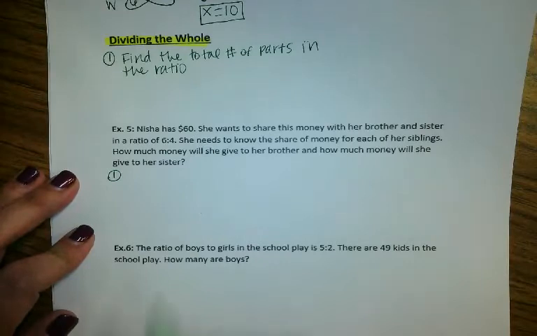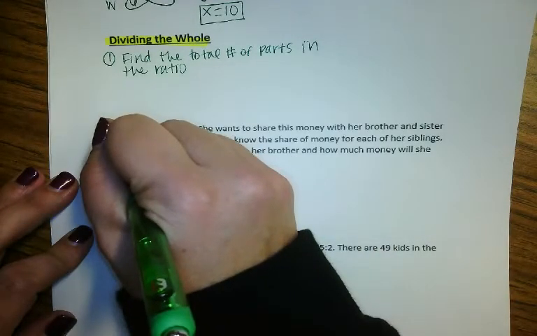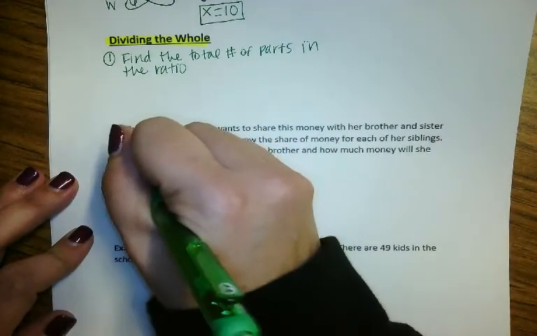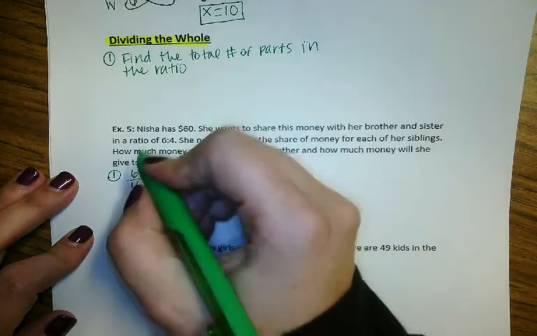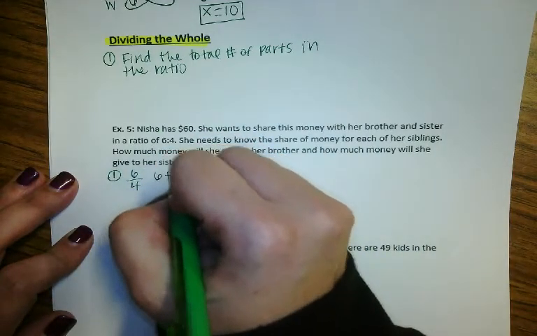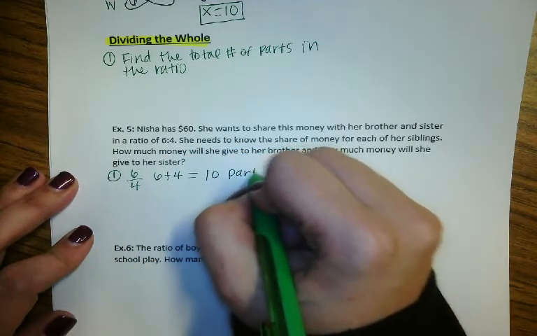So to do that, we take the ratio, which was 6:4, and we add the parts from both the top term and the bottom term. So 6 plus 4 gives us a total of 10 parts.